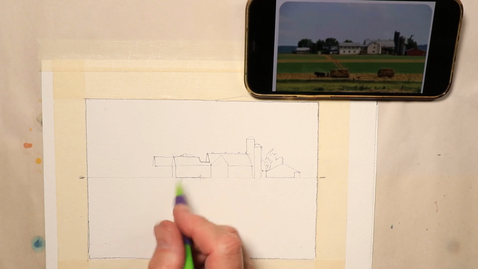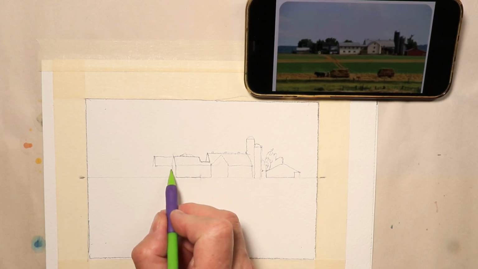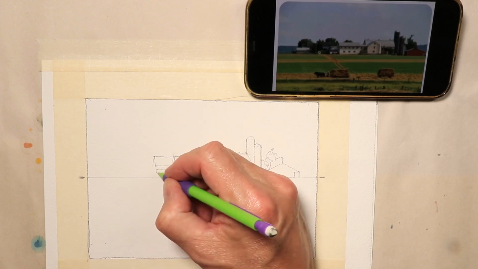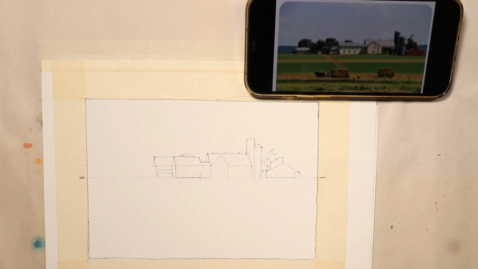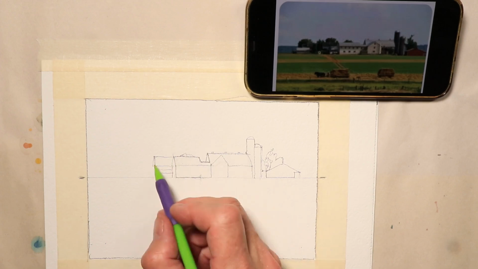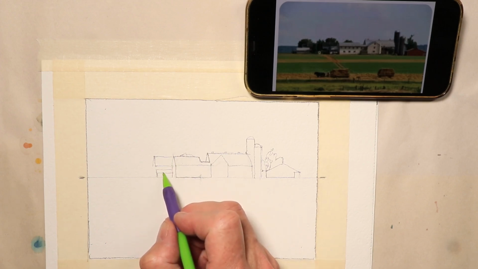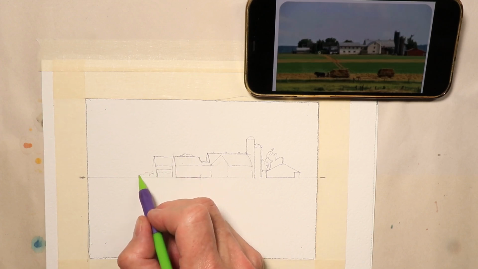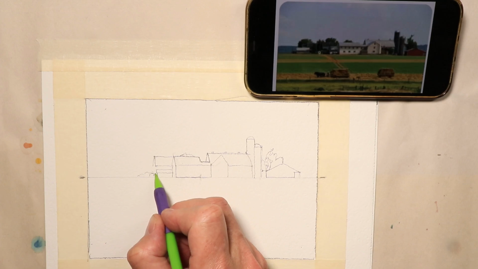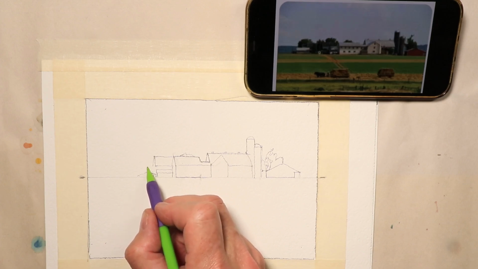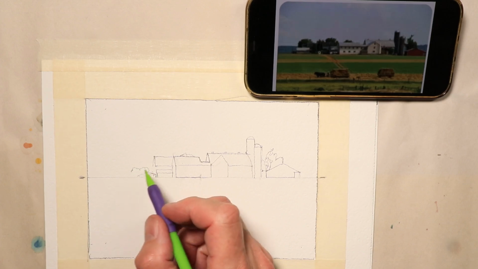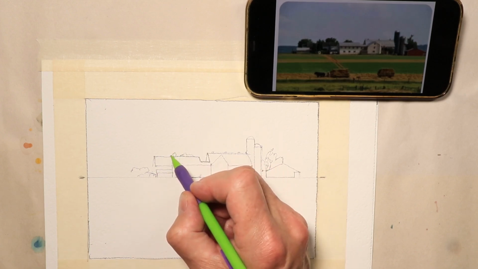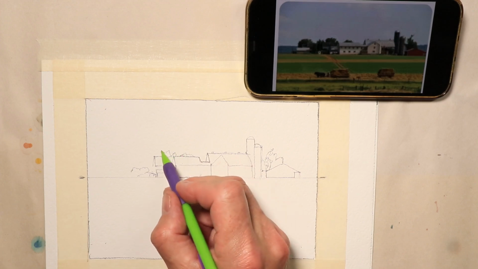And then there's another smaller barn over here, or building. And then there's some more bushes and things over here. Like that. And then there is trees over here, beyond this building.